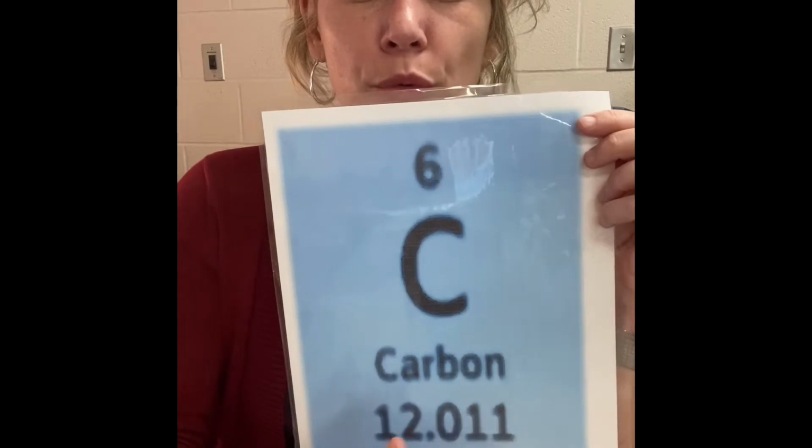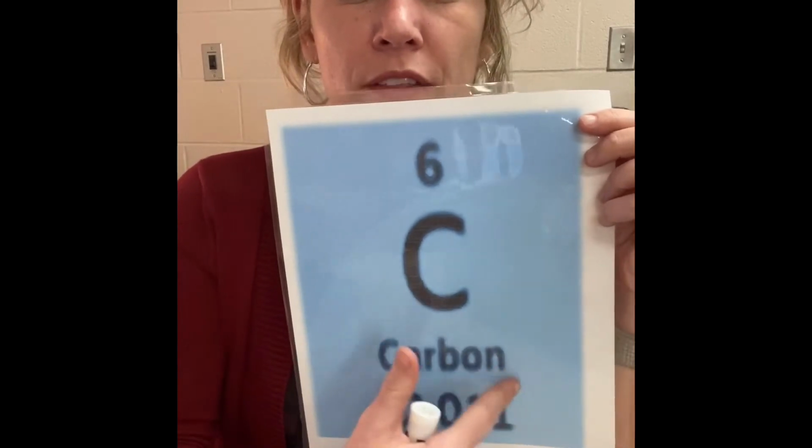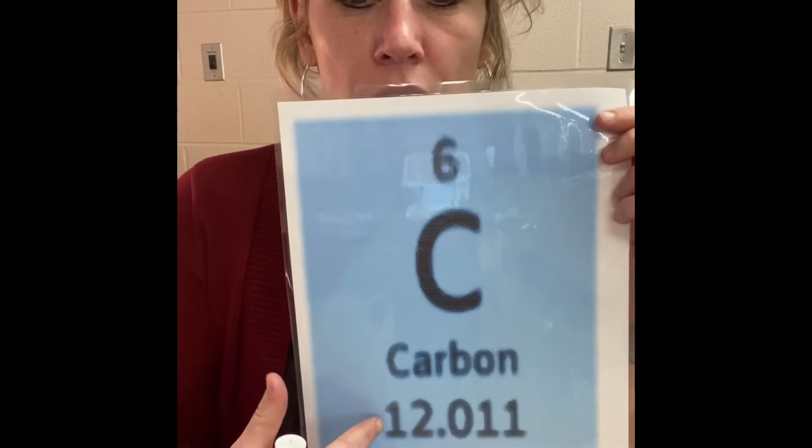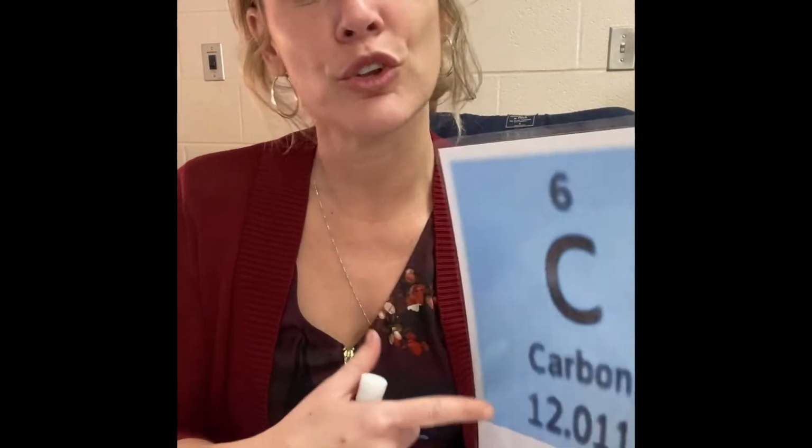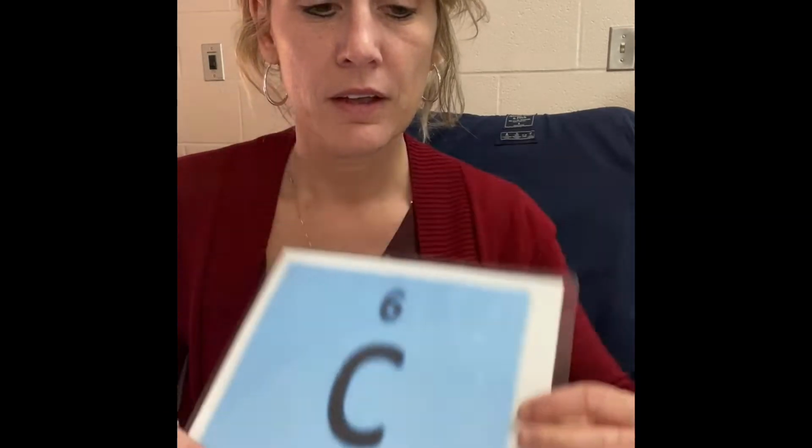So if you have 6 protons, you're going to round this to 12. Then you also have 6 neutrons. So if I ask you how many neutrons are in an atom of carbon, you would tell me 6. All right, so that's atomic number, atomic mass. This is the element's symbol and then the element's name.